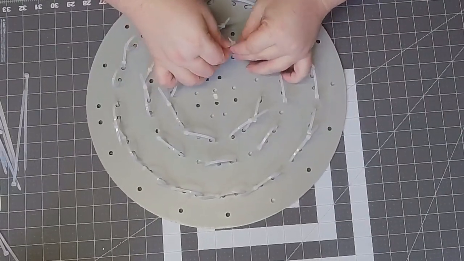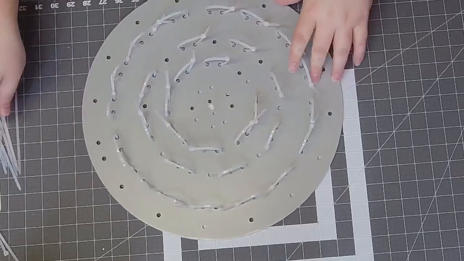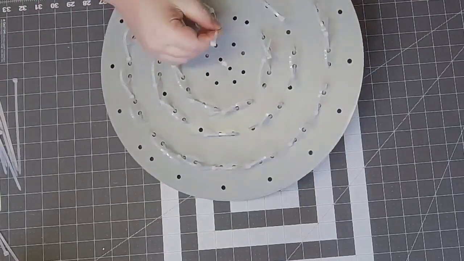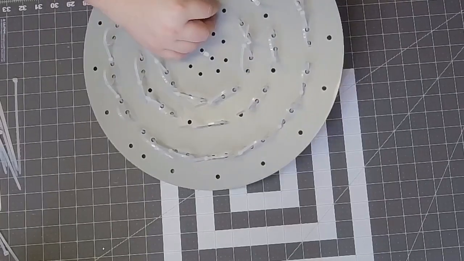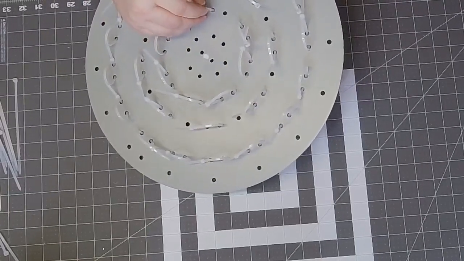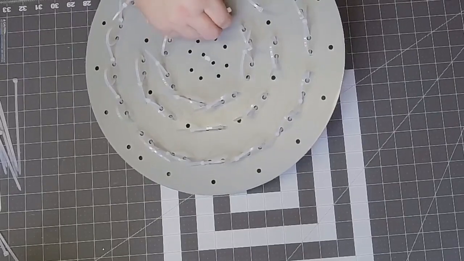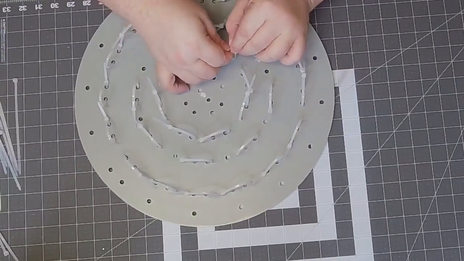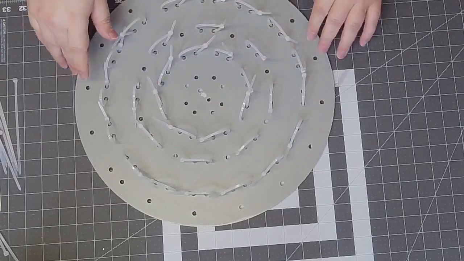All right, is anyone still loading their board? I want us to somewhat stay together. Anybody need more time to load their board? Is anybody else loading their board? Am I the only one?